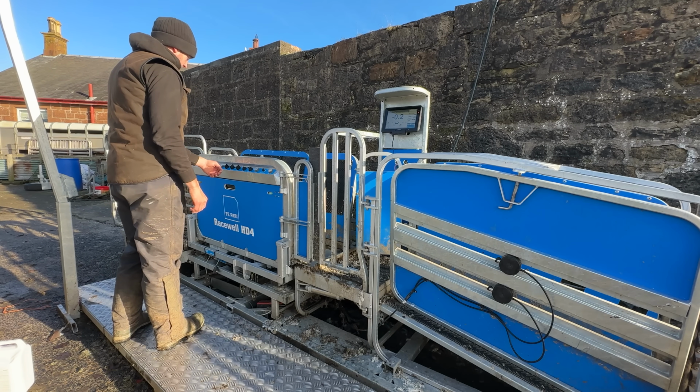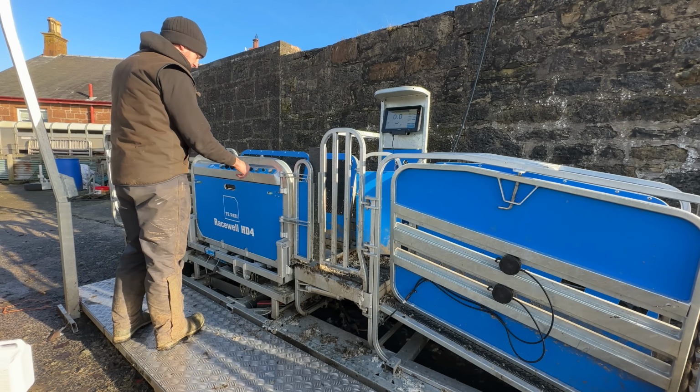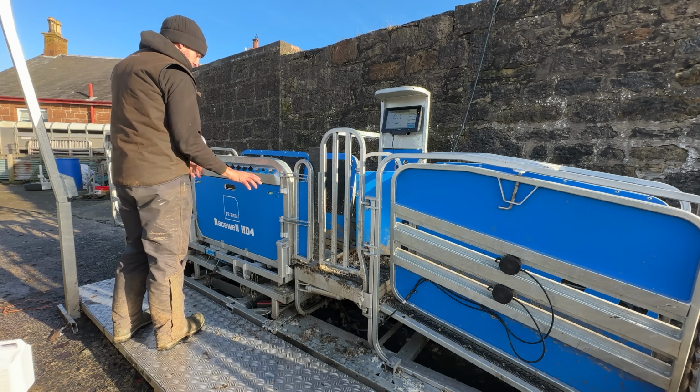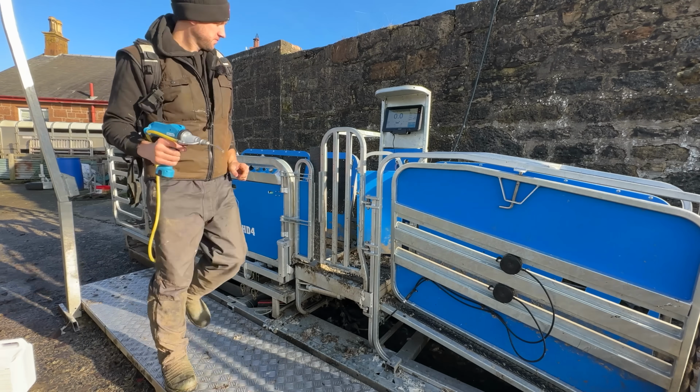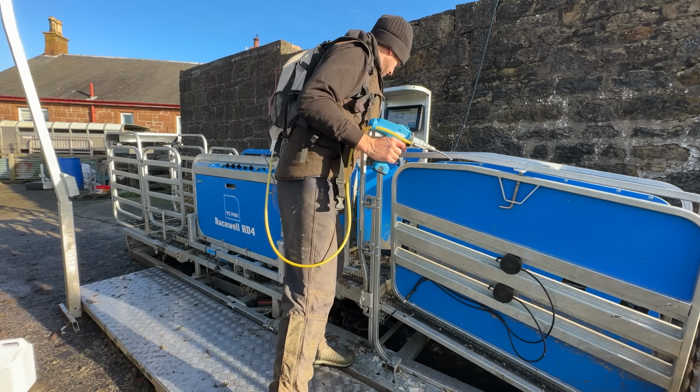Very good. Manual release, auto draft gate, entry gate auto. Oh, it's not even switched on. I've done that before. Right, that's it. Come on, big sheepies.